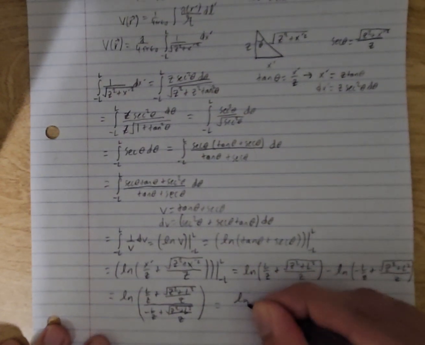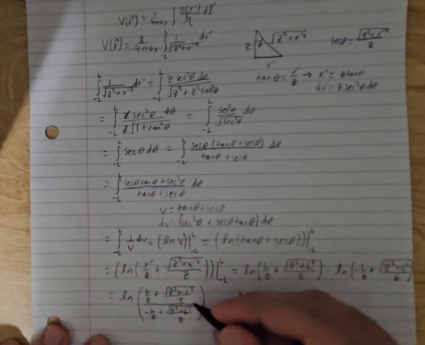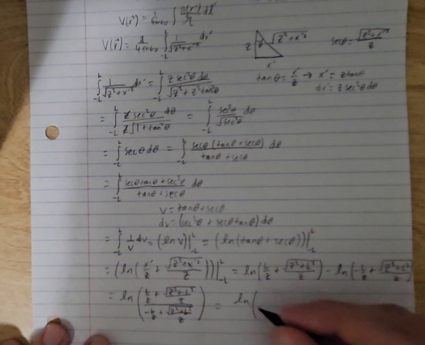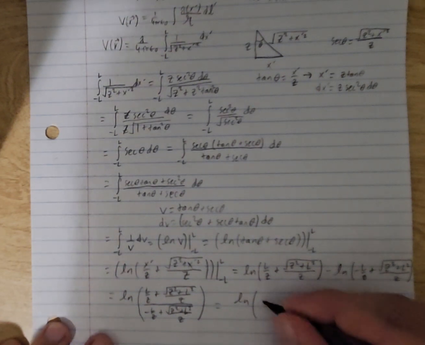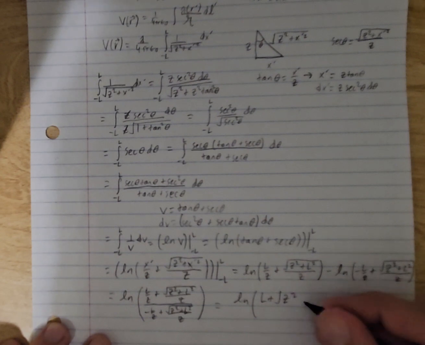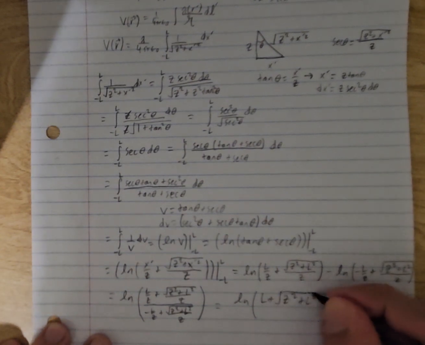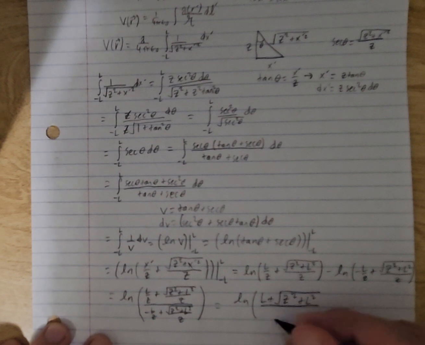And finally, we can make this natural log. We can take a 1 over z out of both of these terms in the numerator and the denominator, canceling them out, giving us L plus the square root of z squared plus L squared in the numerator, and in the denominator, negative L plus the square root of z squared plus L squared.